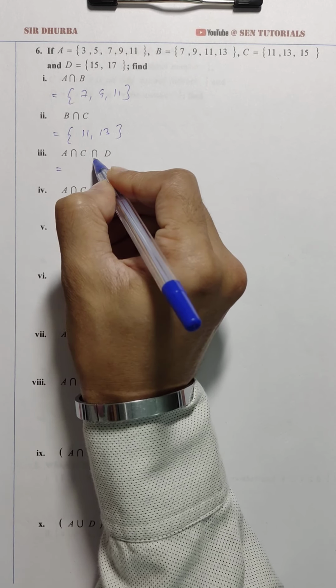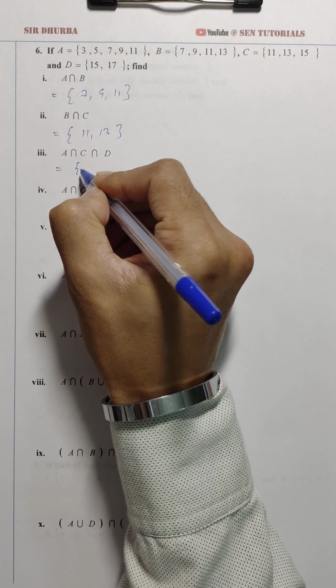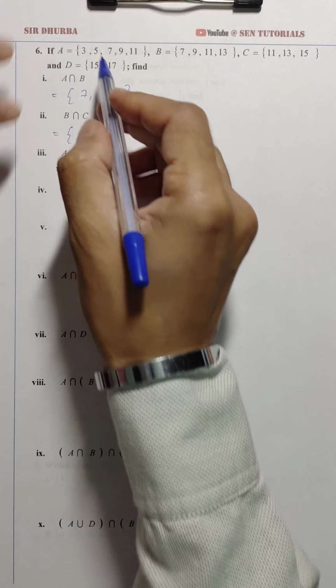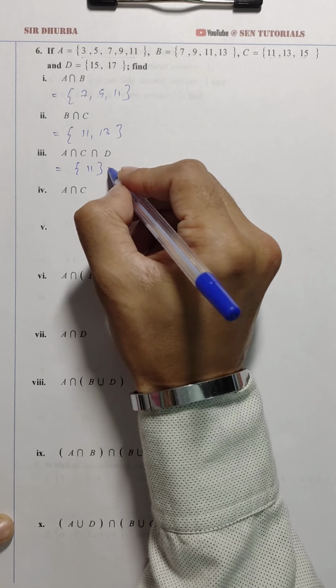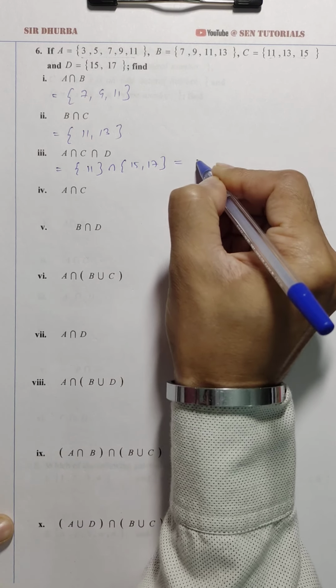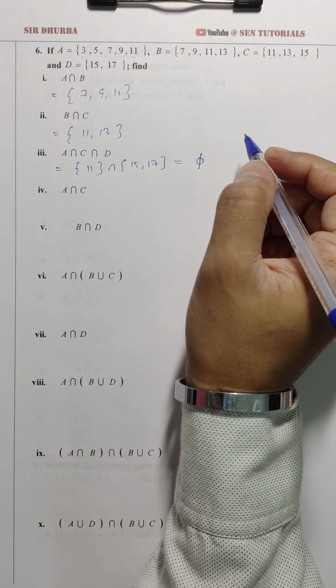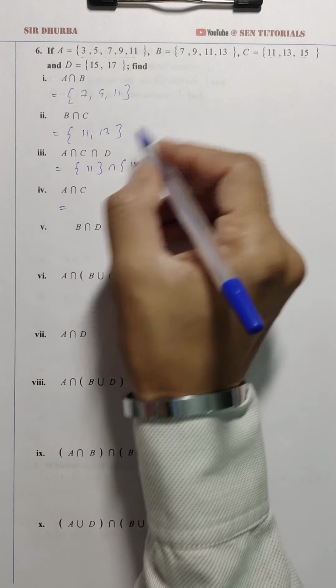Then A intersection C intersection D. So maybe A intersection C I can write first. A intersection C. What do we have? 11. A intersection C has only 11. Intersection the set D: 15, 17. So what do we have here? We don't have any common elements, isn't it? A intersection C, just now only we have done.